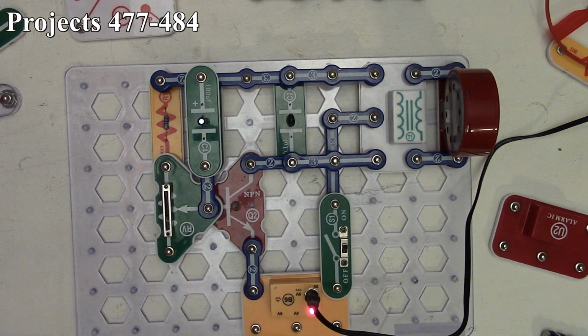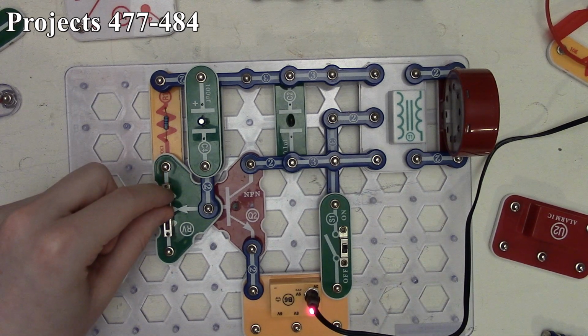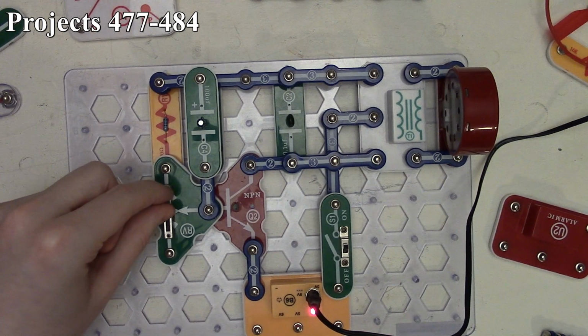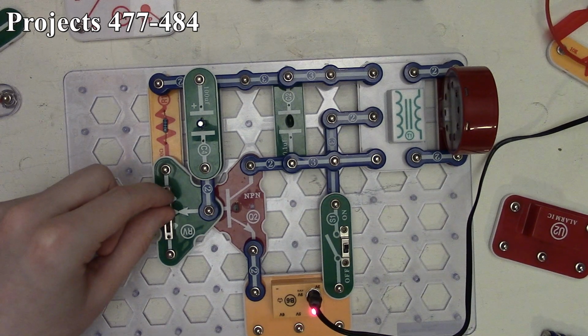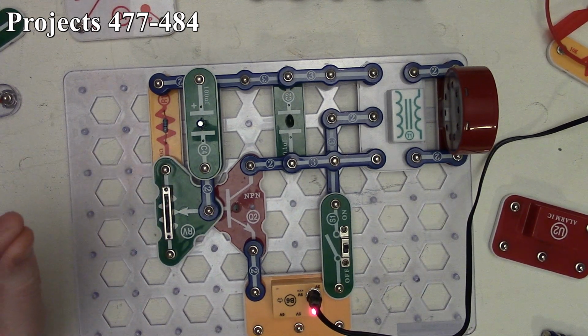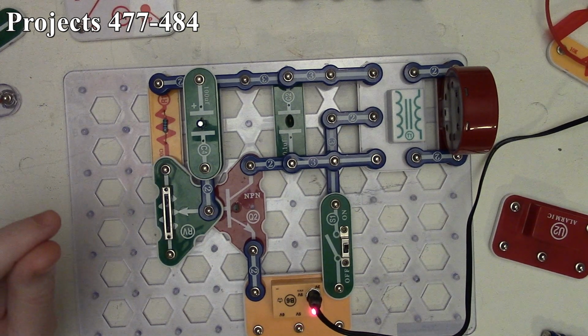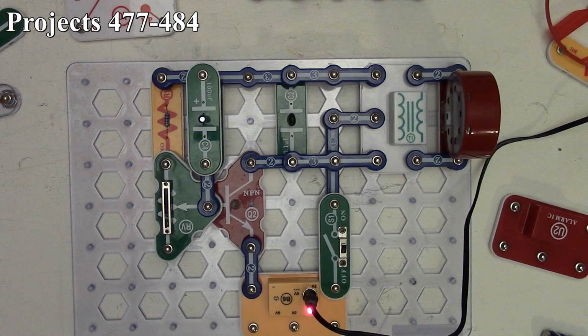And now the circuit oscillates even slower than before, because again, 10 times the capacitance there. So that's project 484.